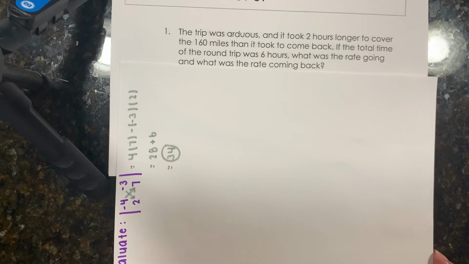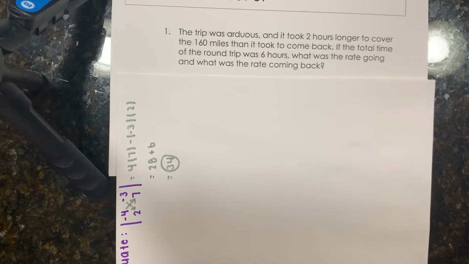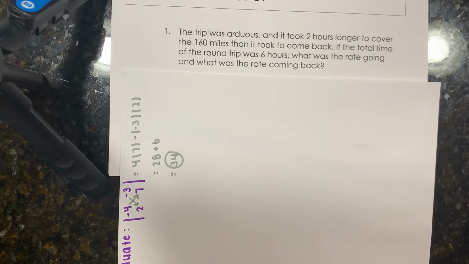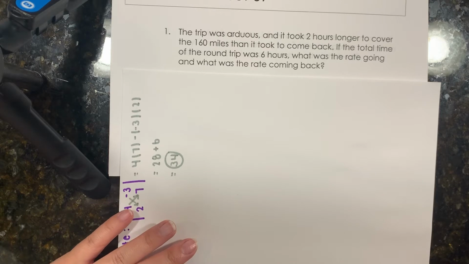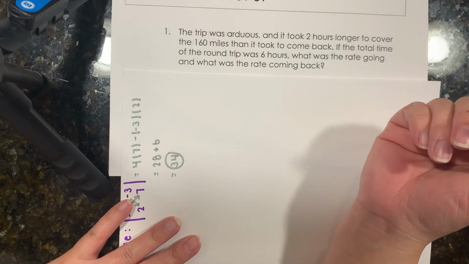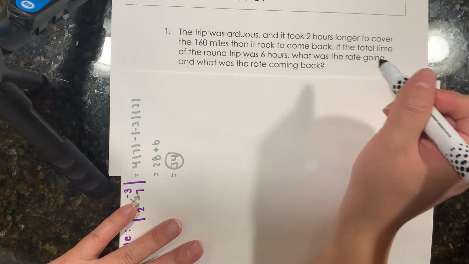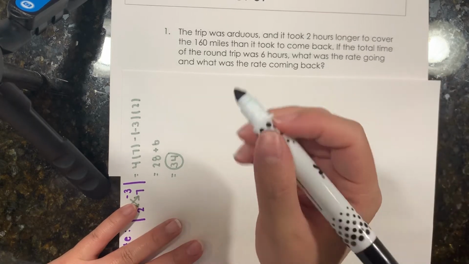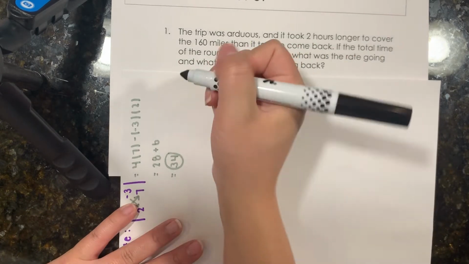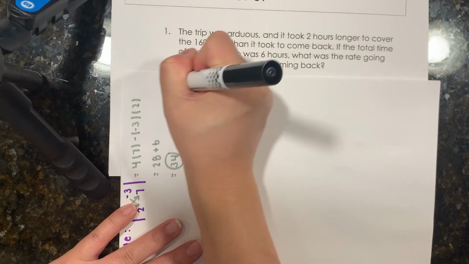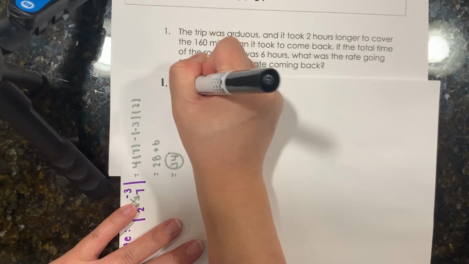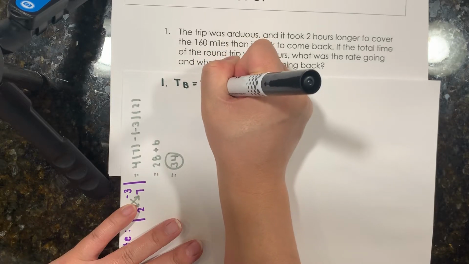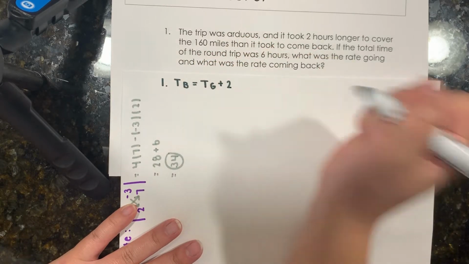So number 1, the trip was arduous and it took 2 hours longer to cover the 160 miles than it took to come back. If the total time of the round trip was 6 hours, what was the rate going and what was the rate coming back? So we have, it took 2 hours longer to cover the 160 miles going than coming back. So the time coming back for number 1 would be the time going plus 2.